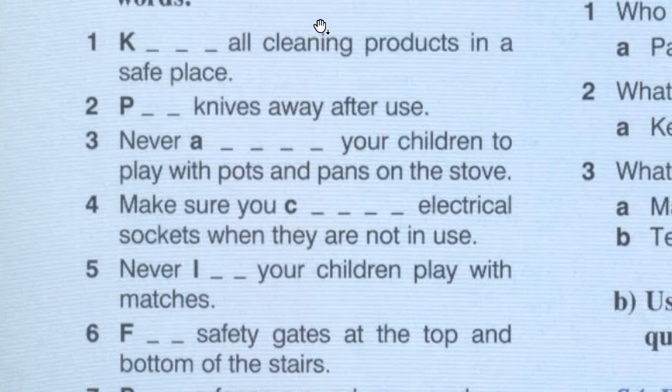Okay, so this part was just practice on listening, and on the next parts we're going to read and practice vocabulary. For the first one, what is the correct answer? Keep. Okay, keep all cleaning products in a safe place. How about the next one? Put away. Okay, put knives away.